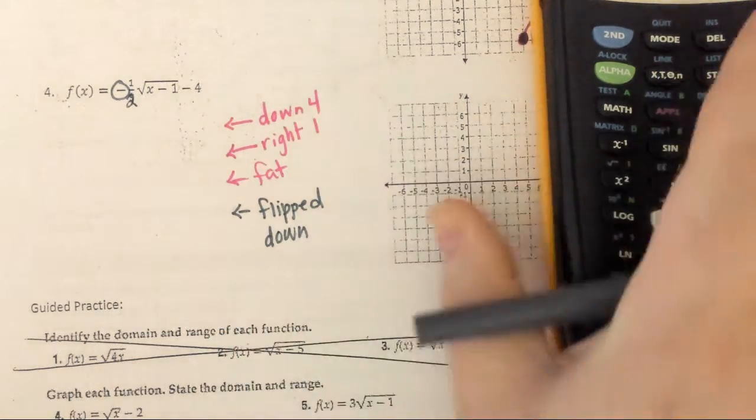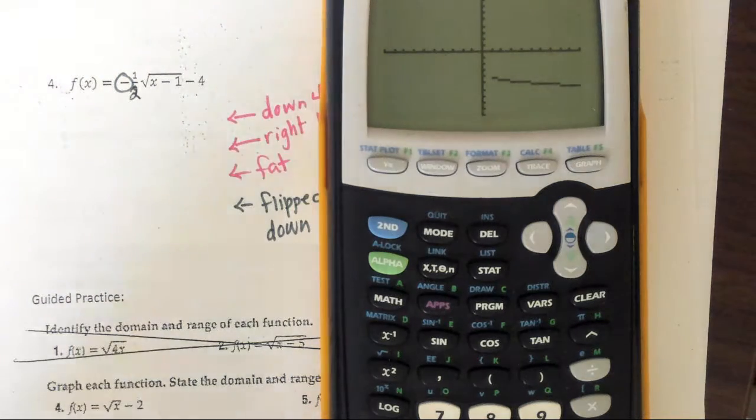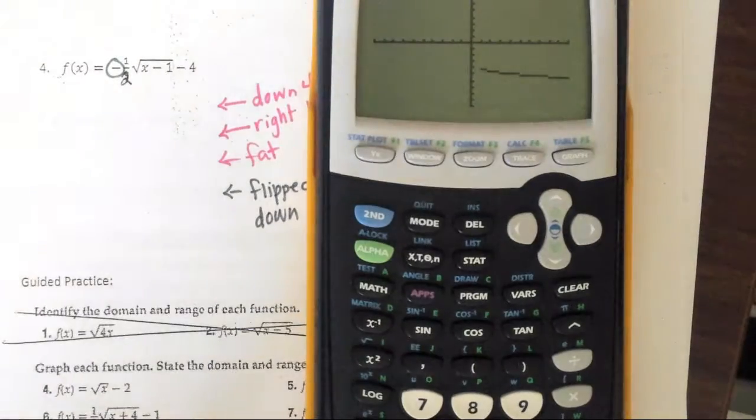So far I've been a high five. Now I've been a lazy high five, but I've been high five, high five, high five. Finally, we got this negative, and I'm a low five. It literally flipped our function. We used to be up like this, now we're down like this. A low five. So negatives turn you into low fives.